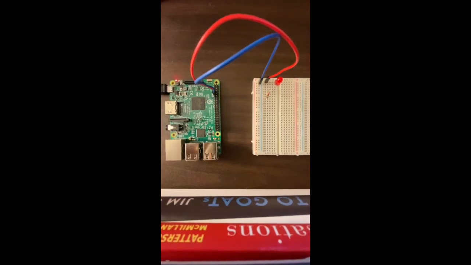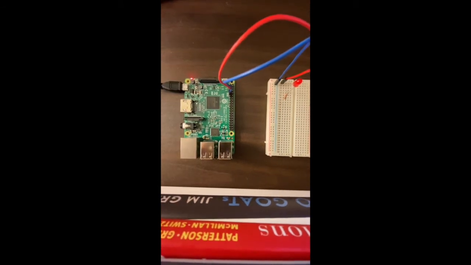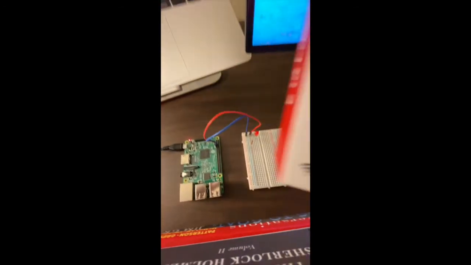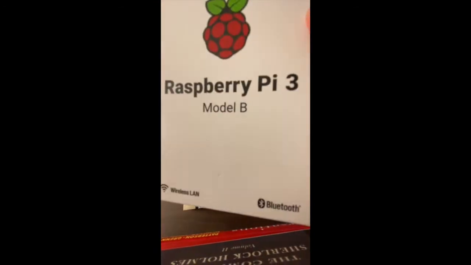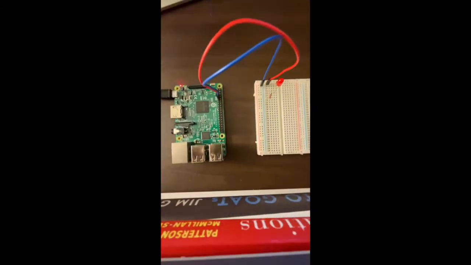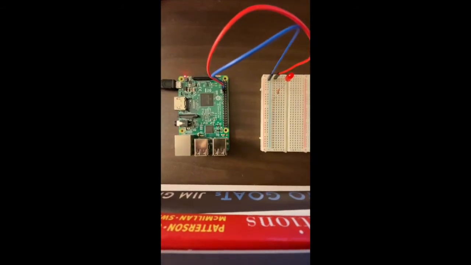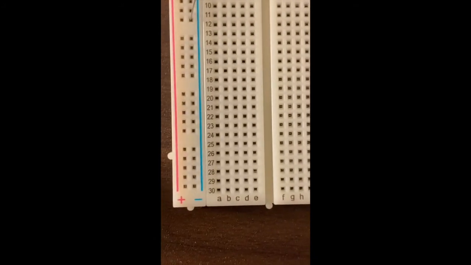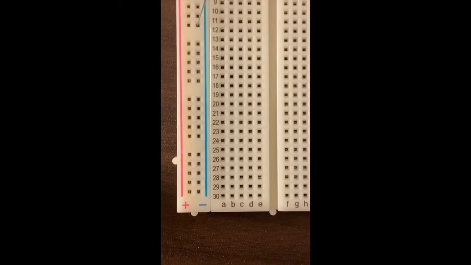Okay, so here's what the project looks like in real life, moving from the project diagram shown on the screen. On the left here is the Raspberry Pi. This is a Pi 3 Model B. This is what the box looks like. And then on the right here is a breadboard. Breadboards are used basically to prototype electronics.